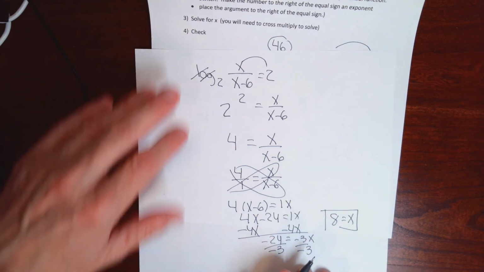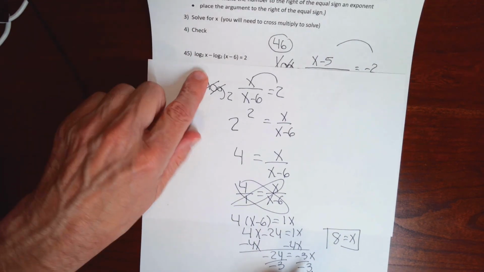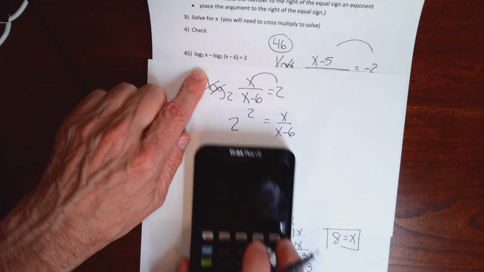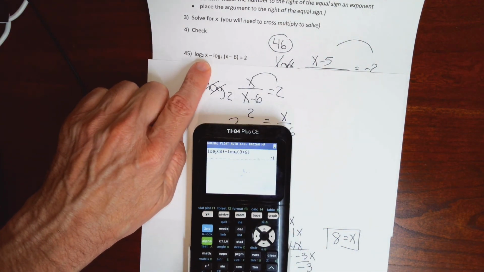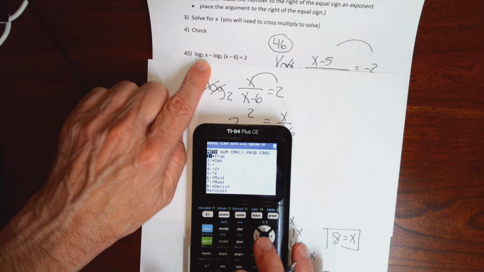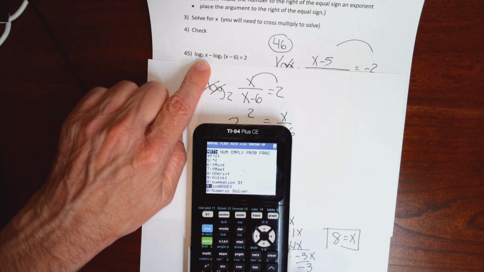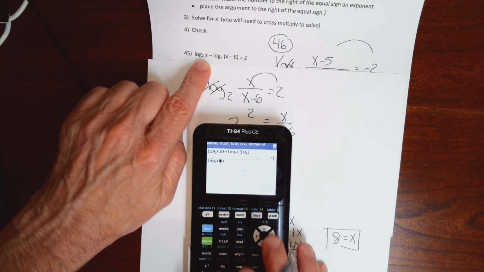And I need to check that in the original problem. I'm just going to check on this calculator, assuming you can check on your other calculator. So on this calculator, I'm going to change this x to 8, do the log base 2 of 8.